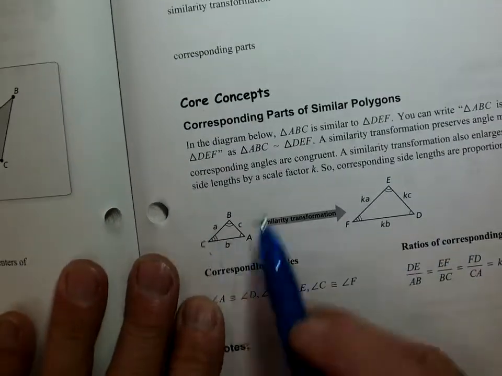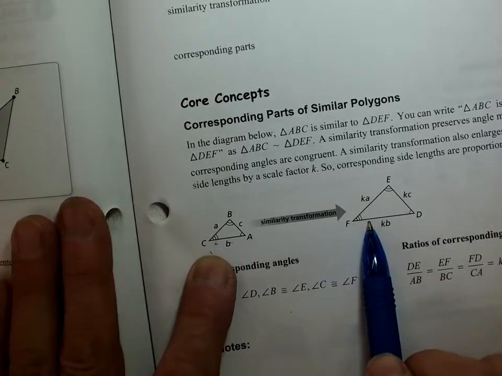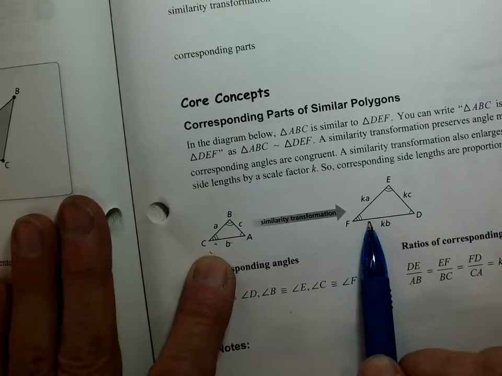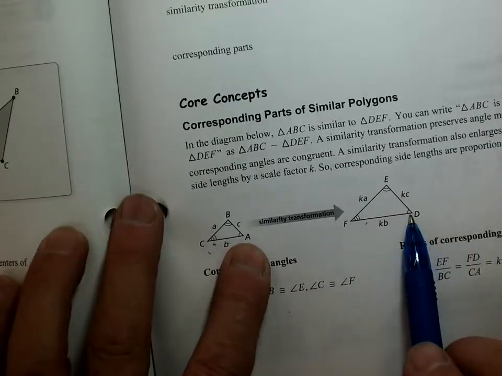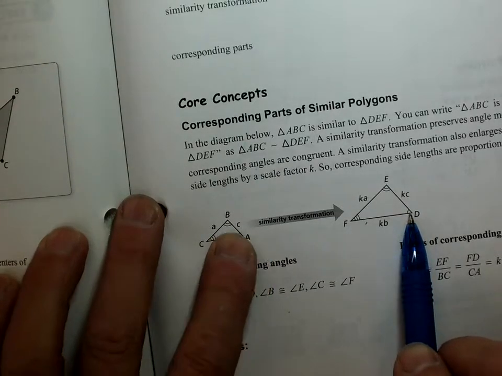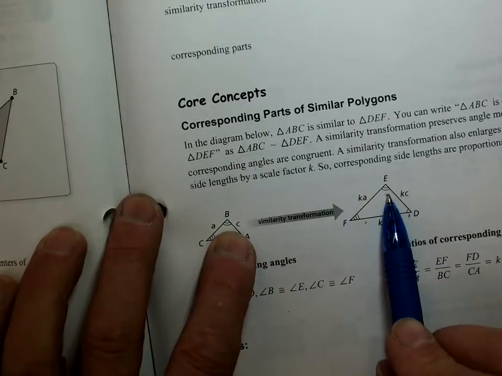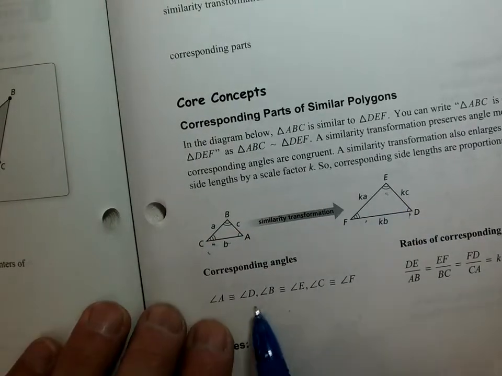Okay? So if I take a look at these two figures here, I know that angle C would go to angle F. They have to be the same size to be the same shape, and I know that angle A would go to angle D. It has to be. If they're going to be the exact same shape, then the angles have to be the same. Okay? B and E have to be equal, right? Same shape, they've got to have the same size angles, right? So they show us A is equal to D.